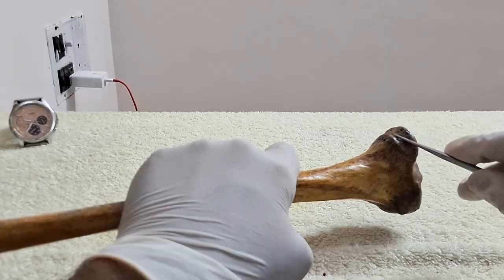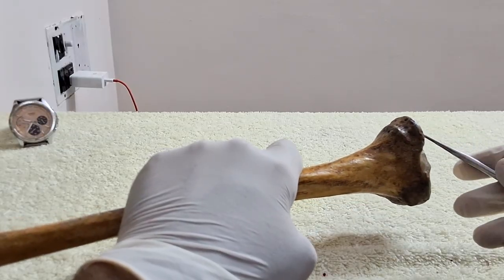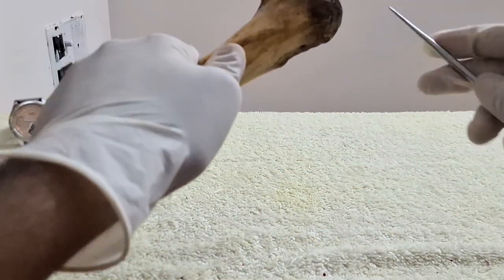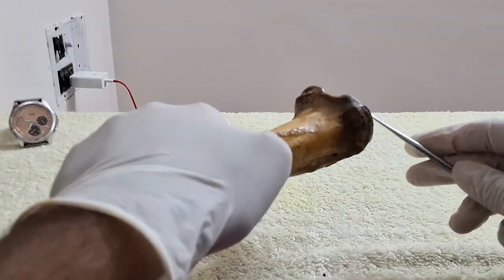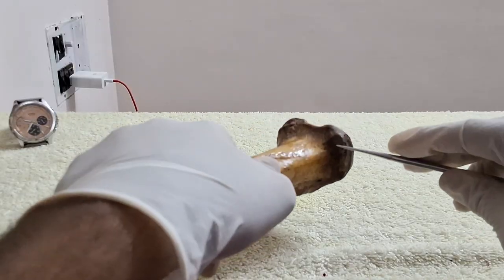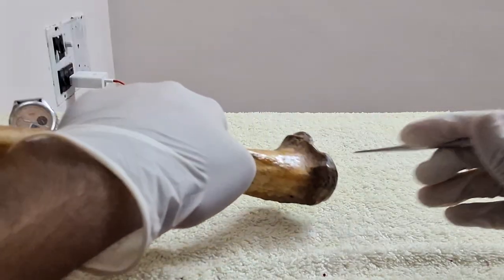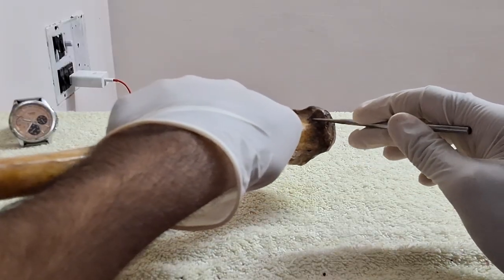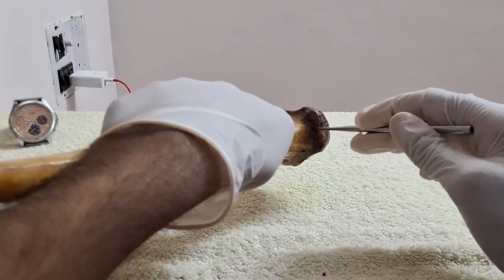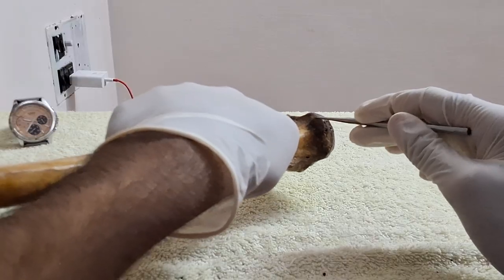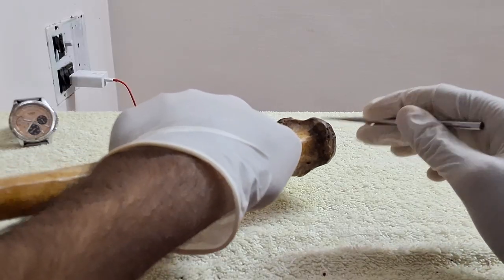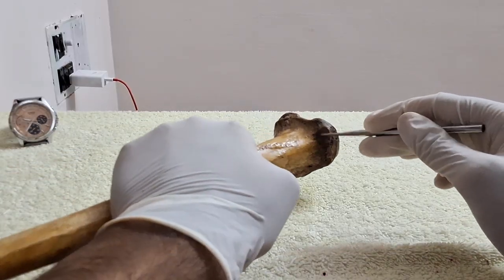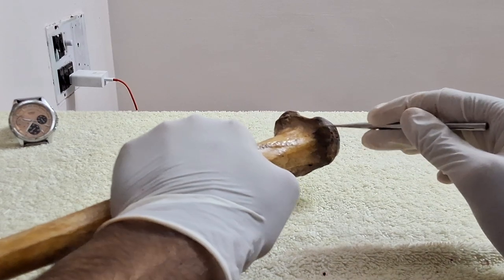Okay, this is a groove in the posterior surface of the medial condyle, and just below the lateral condyle, posterior surface, you can appreciate here, there is a circular facet. Okay, this gives attachment for the superior tibiofibular joint.